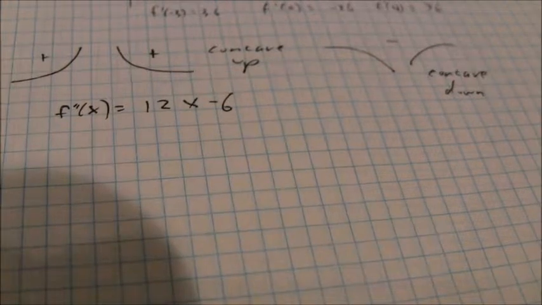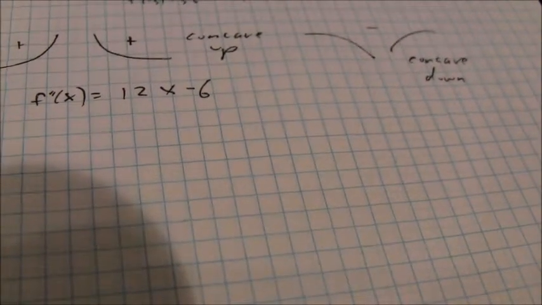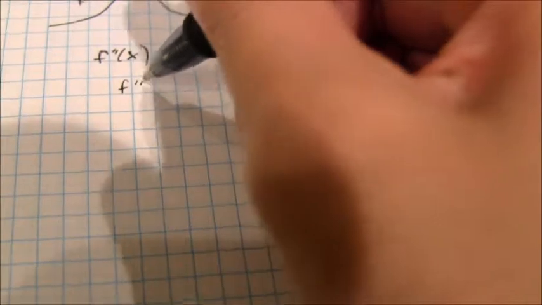Okay? Positive second derivative is going to be concave up. Negative second derivative is going to be concave down. A second derivative of 0 basically just means that my line is going to be straight in that section, neither concave up nor concave down. So I'm going to do my little number line again.